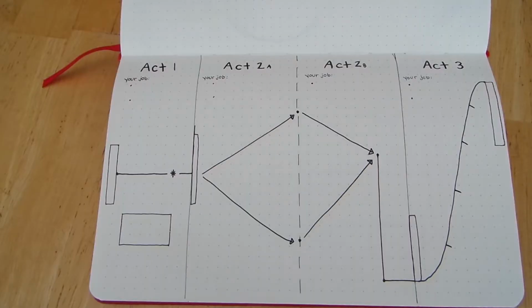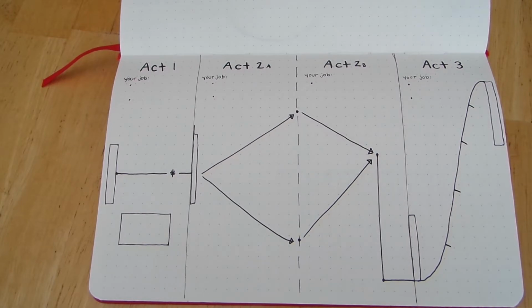Jessica Brody breaks up her beats into 3 acts, with Act 2 broken up into 2 parts. I've also included here a couple of main jobs for each act that you as the writer should be focusing on as you go through the beats to execute well on said beats.